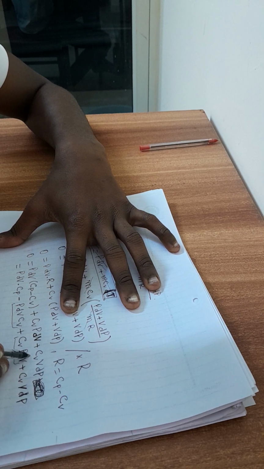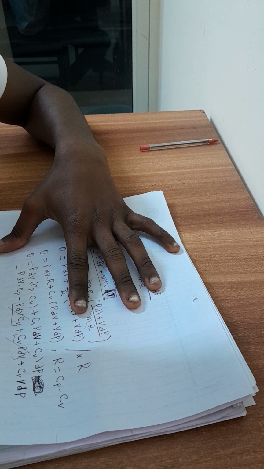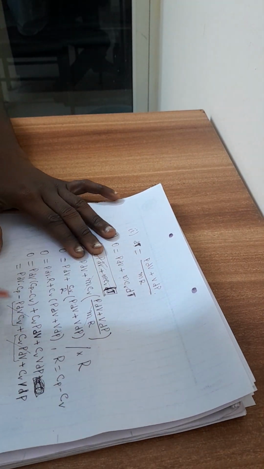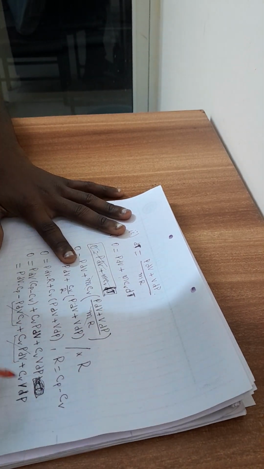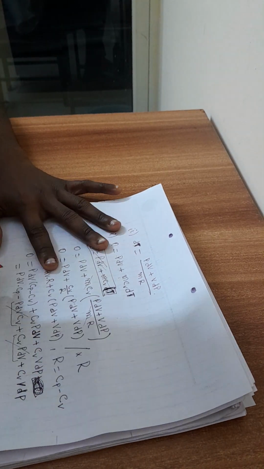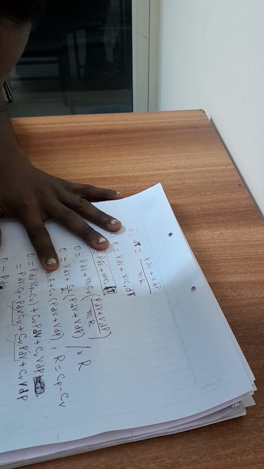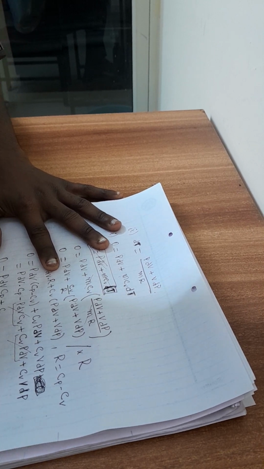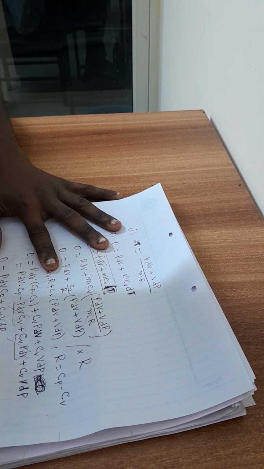These are equal, so they can be cancelled out. And here, what do you get? You get 0 equal to p dv Cp plus Cv v dp. Is that okay?